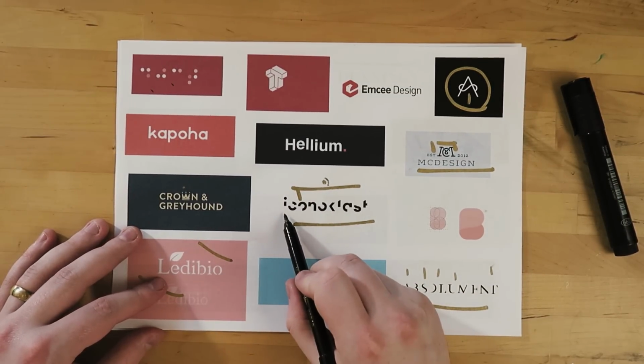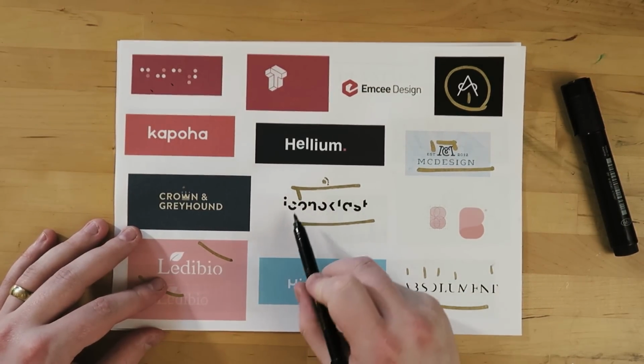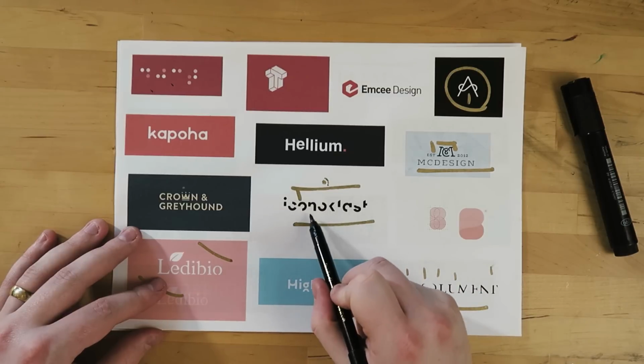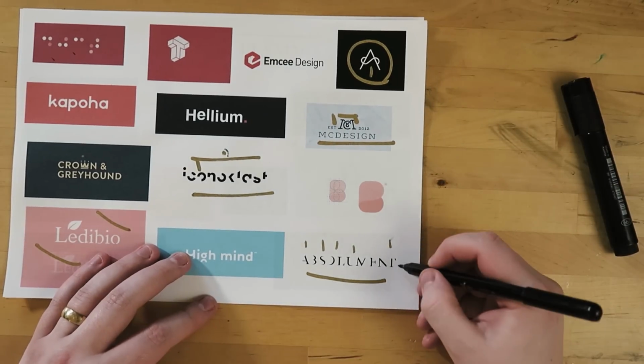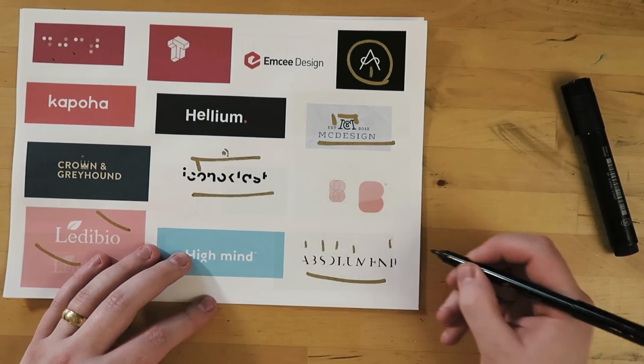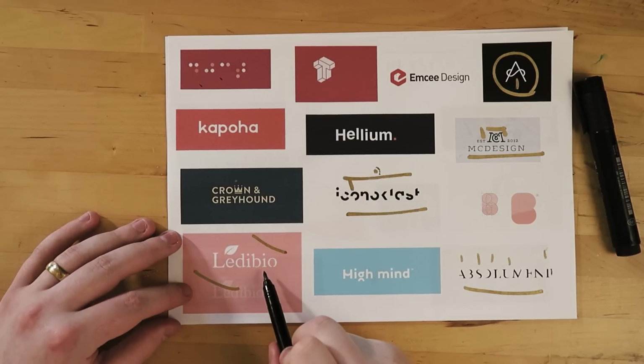Now over here we move on to some clever type, and you see this one I liked because you can still read it even though it's missing parts, and the same down here. But what I loved more was the serifs, because I absolutely love serifs over sans serifs. But the one that actually killed it for me and made it into the actual thing that I wanted was this one right here.